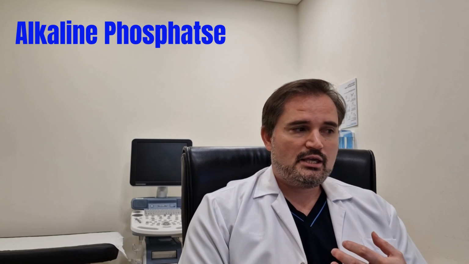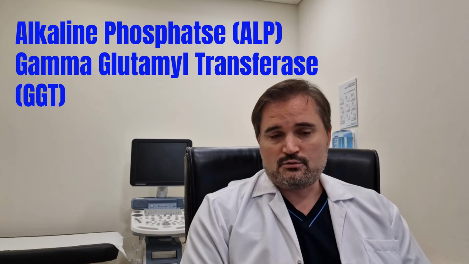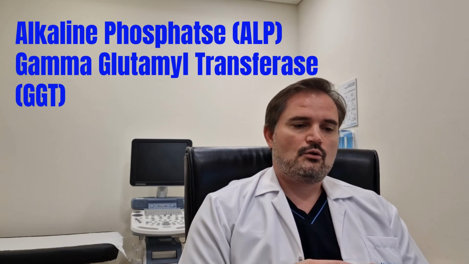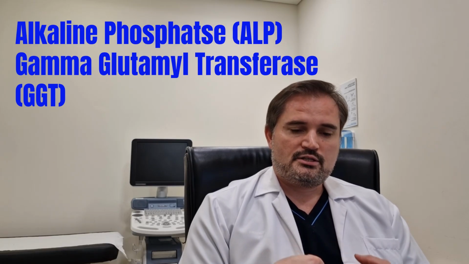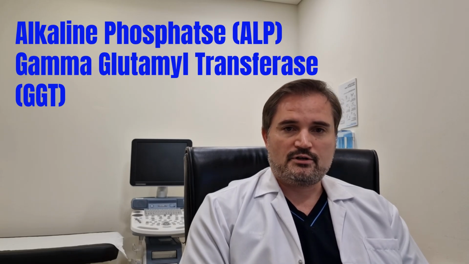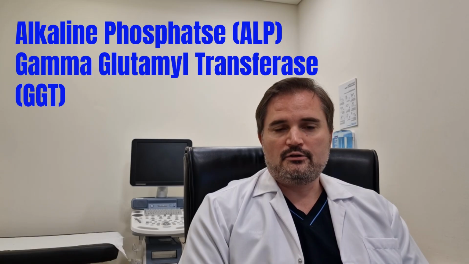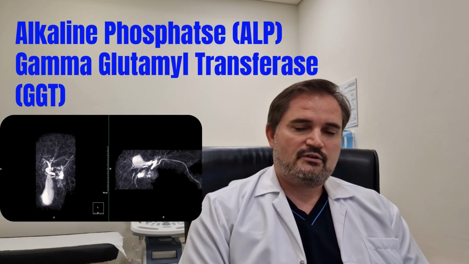So the next two types are so-called obstructive picture. And that's an alkaline phosphatase, or ALP shortened, and the gamma-glutyl transferase, or the GGT. We usually see this when the liver's upset because it's unable to remove the bile that it's producing as part of its function. So the production of bile goes into the gut, and it helps to emulsify fats.